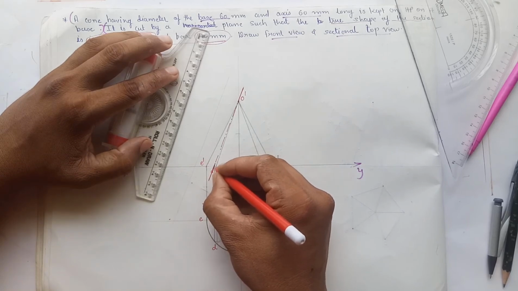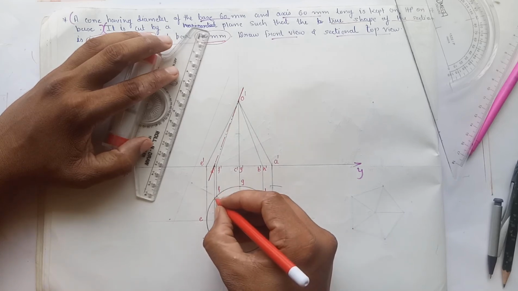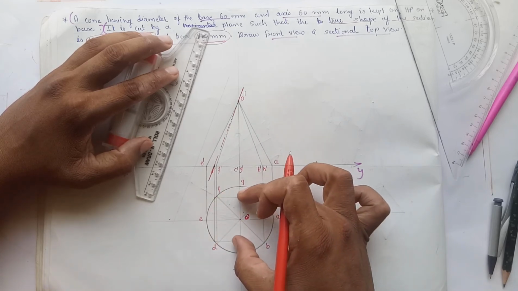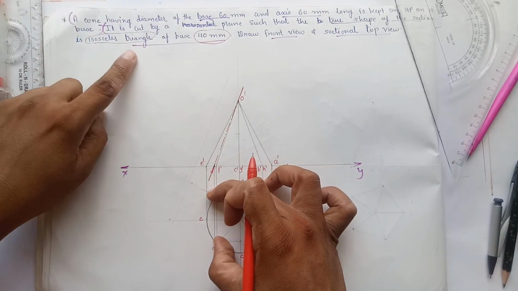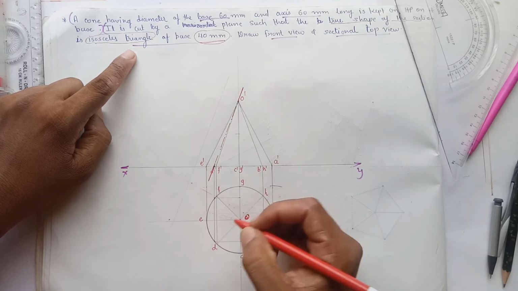The point of the base, this point, we have defined from the plan. And in the plan, first of all, we have derived the baseline of the triangle. It is 40 mm.